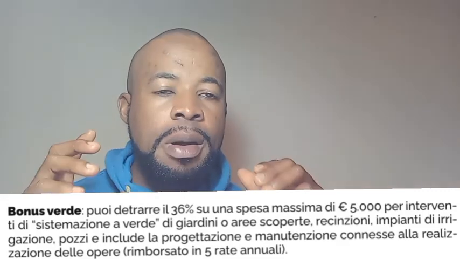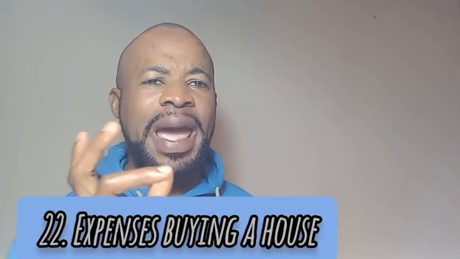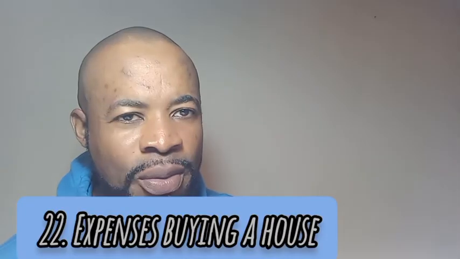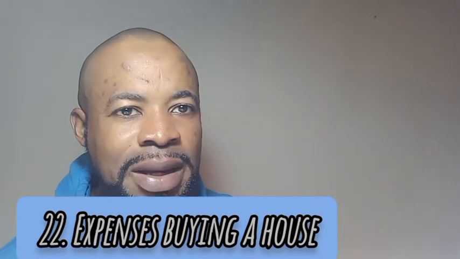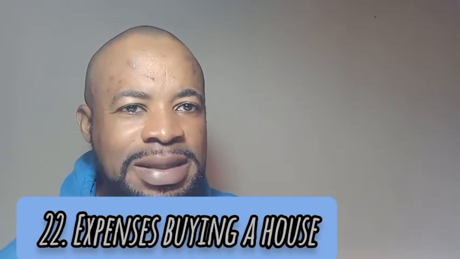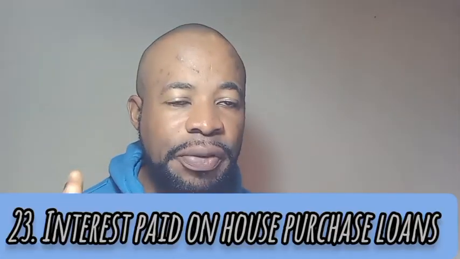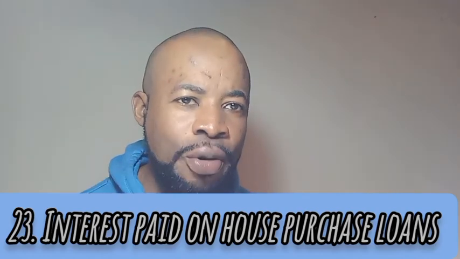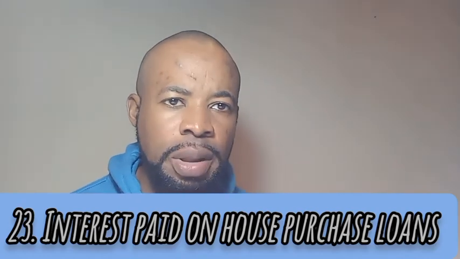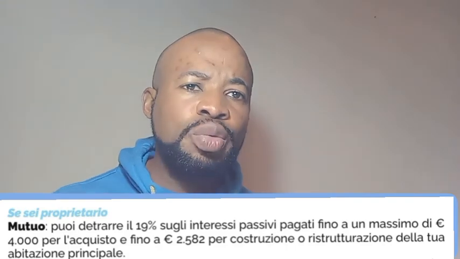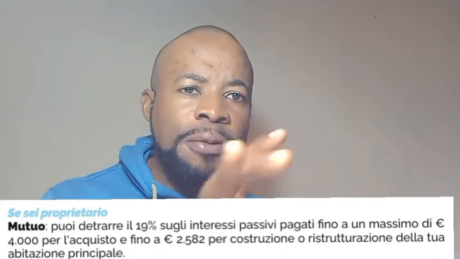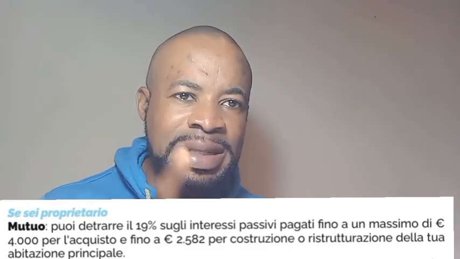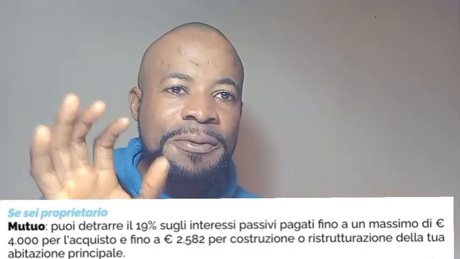19% will be deducted. Number 22, the expenses you made in buying a home, your home of residence, a place where you will live, 50% will be deducted. Number 23, the interest you pay in buying a home. Most people take loan. So the interest you pay on that loan which you took to buy your home of residence where you will live, 19% will be deducted. Up to 2,582 euros will be deducted.